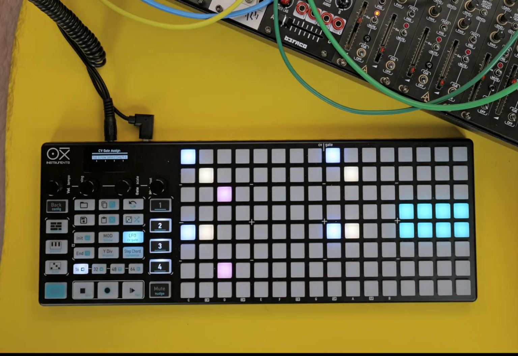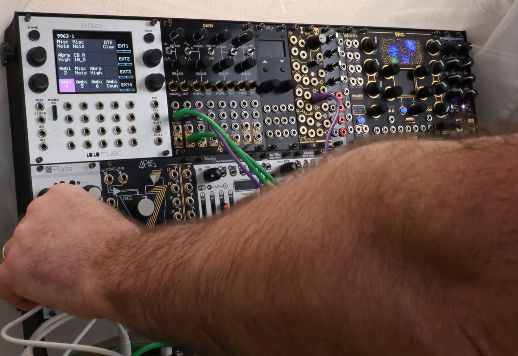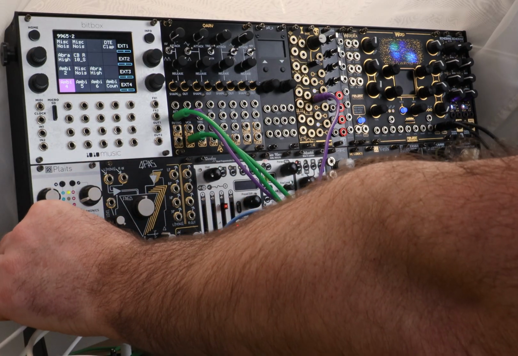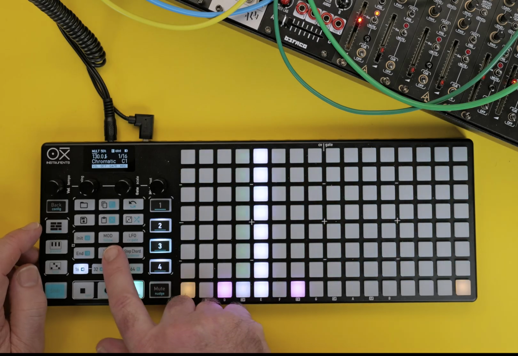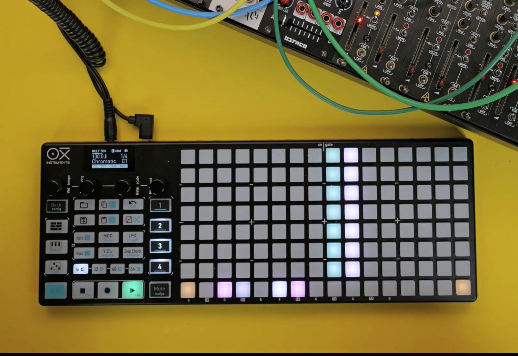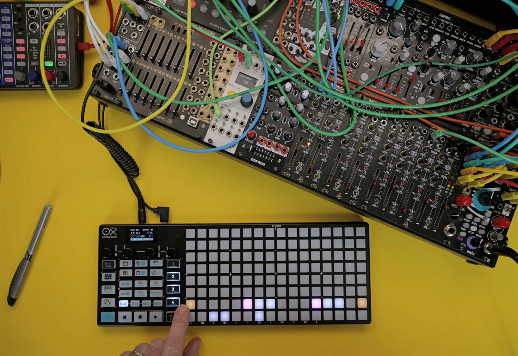Now let's patch CV3 into, say, the timbre modulation. And now you see it here hitting there. And of course, I can adjust the speed of sequencer 3 to be a lot slower on this particular track here. Now I can program in another pattern onto track number 2 here of sequencer 3.